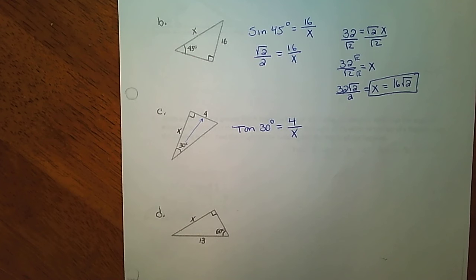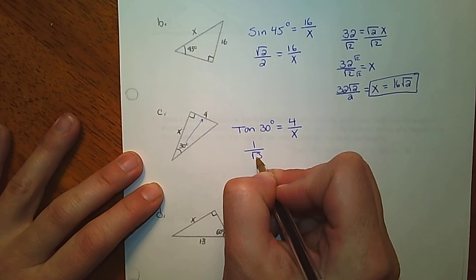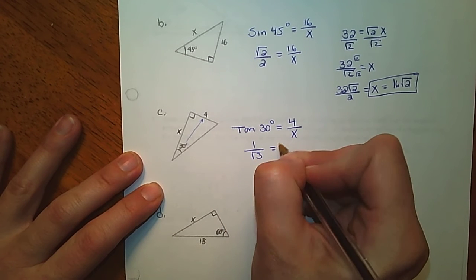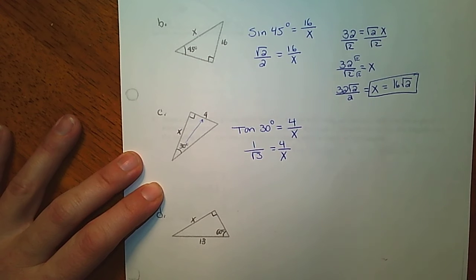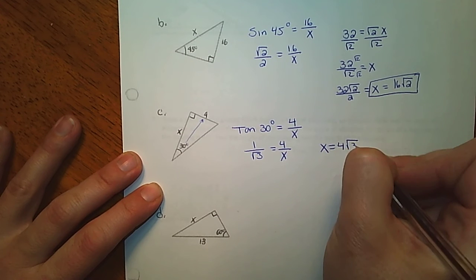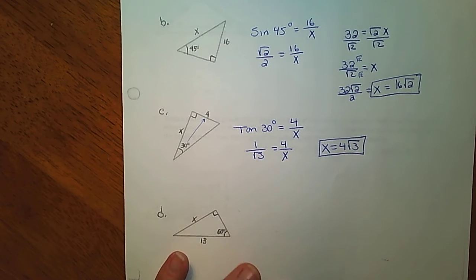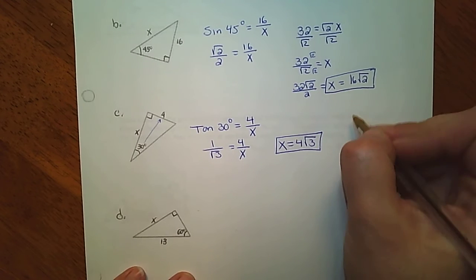Now, tan 30, you have two options. You can use radical 3 over 3, or you can use 1 over radical 3. I noticed from your last quiz, a lot of you like using 1 over radical 3, so you can do that. And if you cross multiply now, we're done. 4 radical 3. Now, if you used radical 3 over 3, so I'll do that.